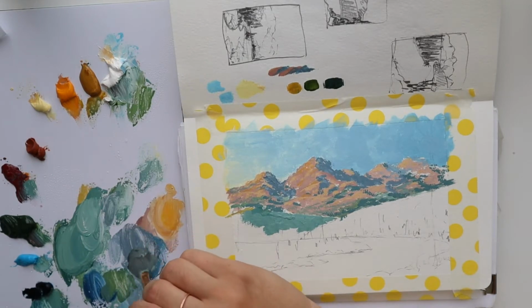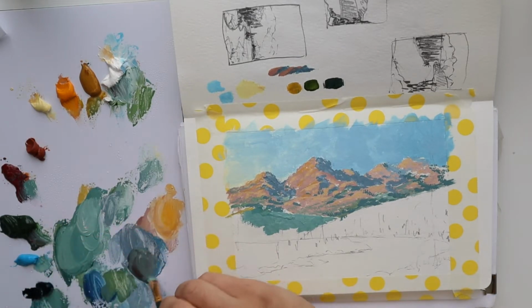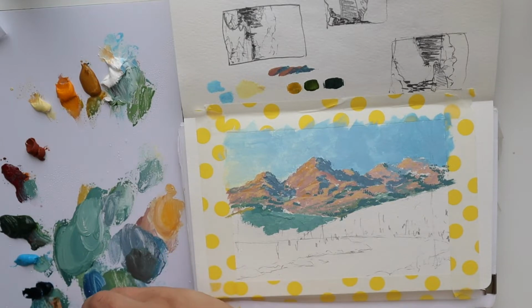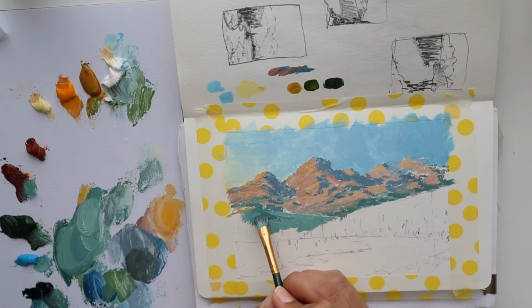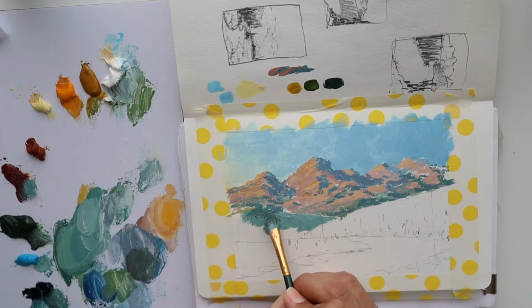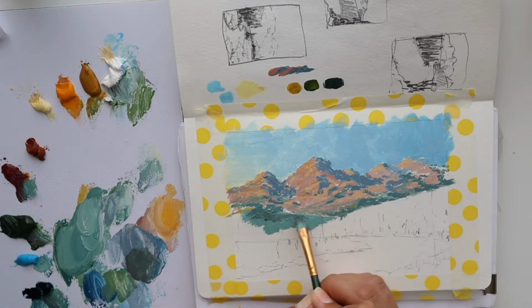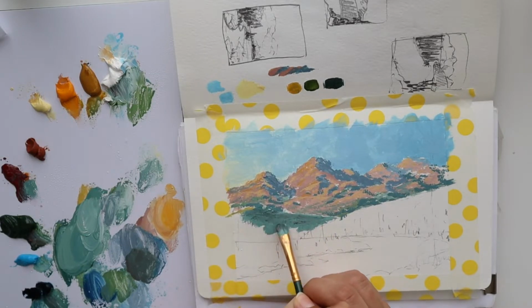One of the best ways to desaturate your greens is to add some complementary reds to it, so whenever you're fighting too much saturation in your green colors, you can just add some red to it.